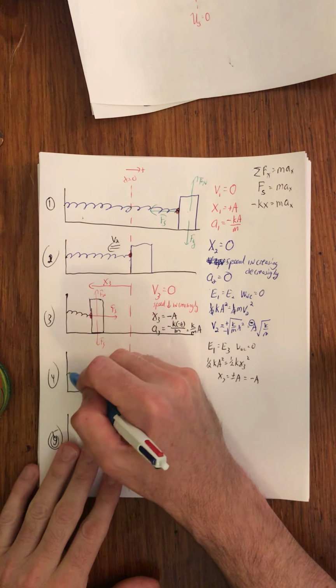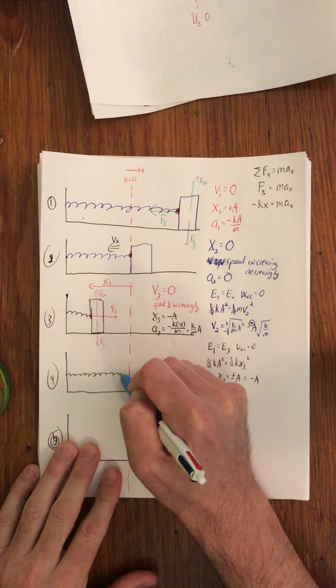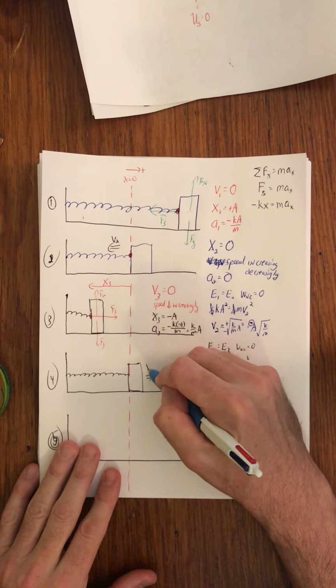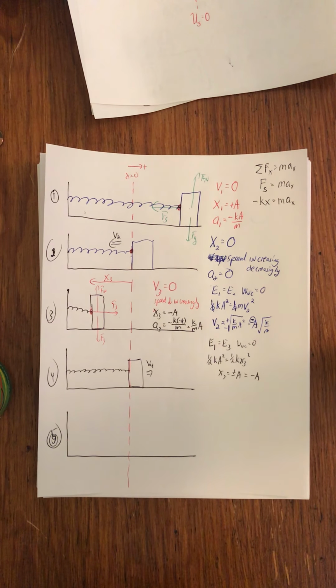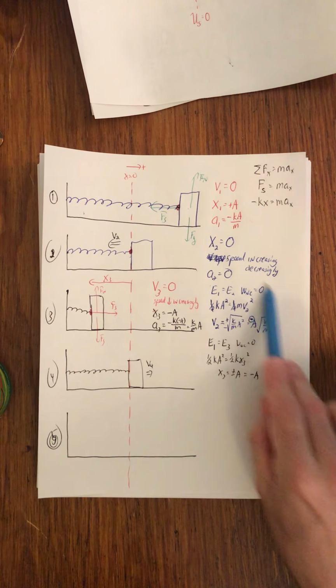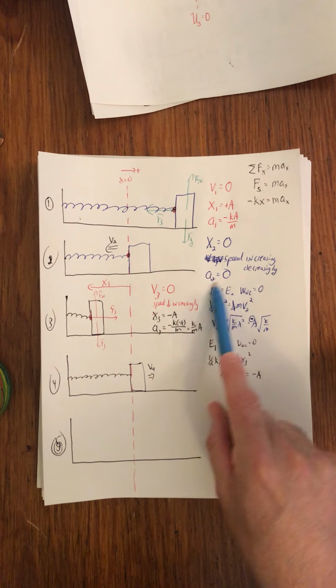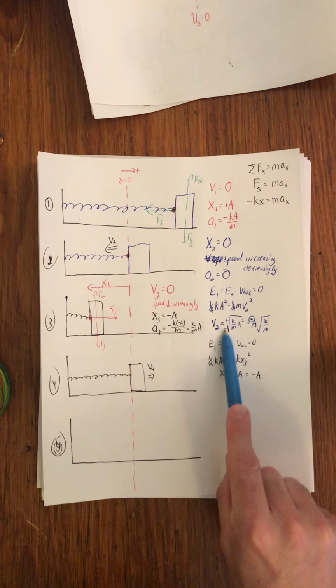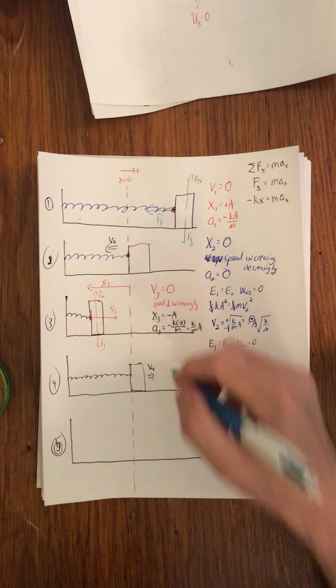Now, coming back then, it's going to go to this point, and at some point it's going to pass through the equilibrium position. We know the velocity is to the right now. Oh, hold on a second. This energy conservation statement is the same then, E1 to E4. So solving for V4, it's still the same thing, but now we would accept the positive root.